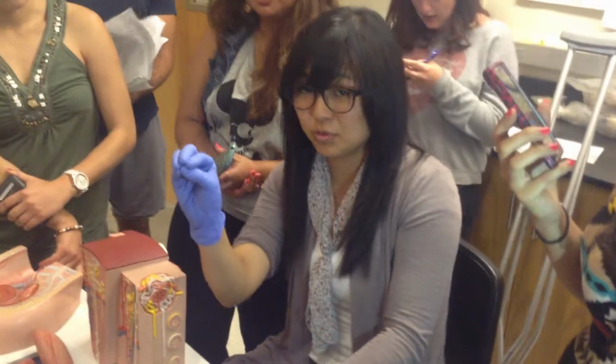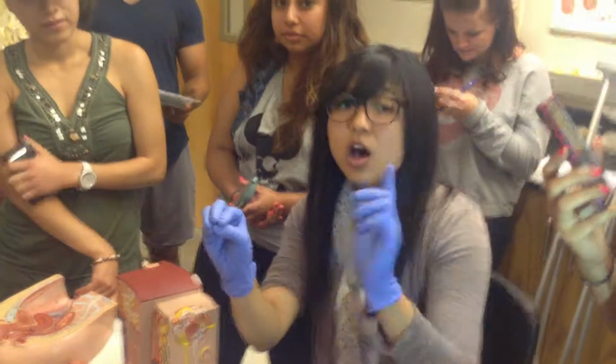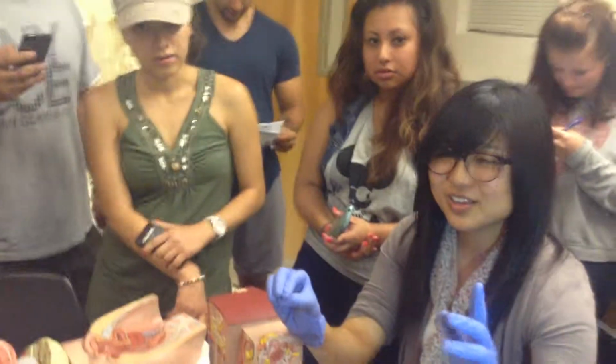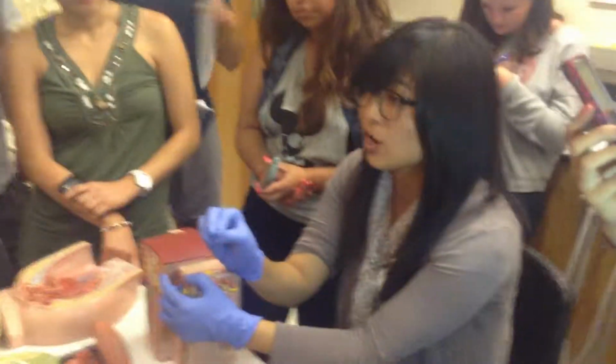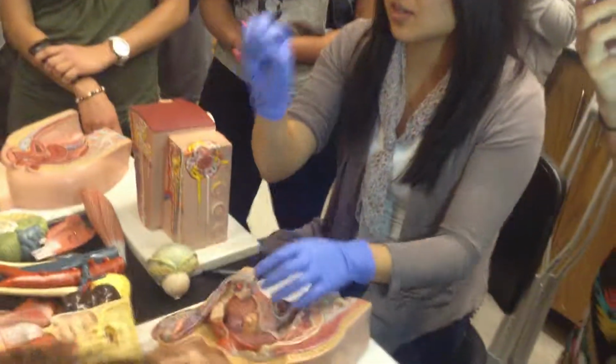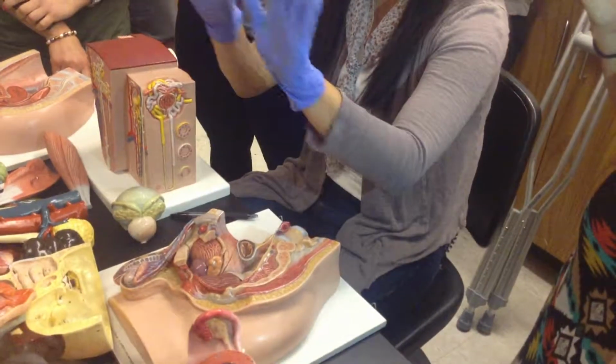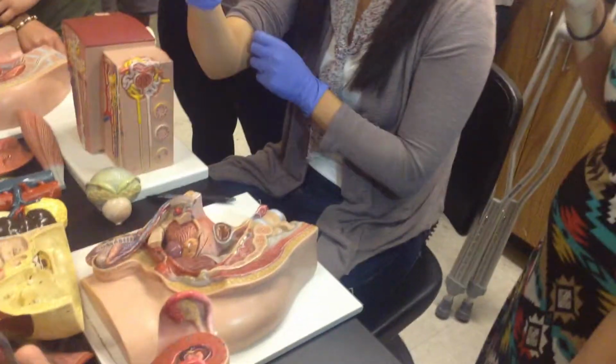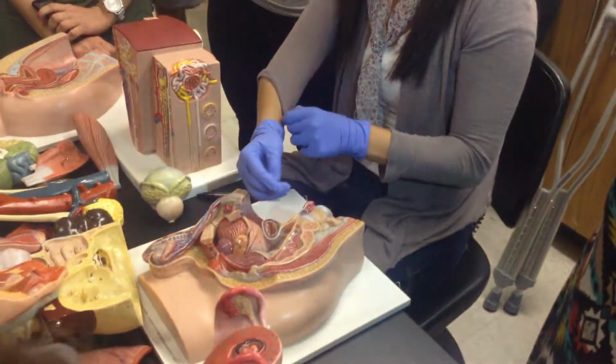Do you guys remember that triangular space in the back where you put the stethoscope to listen to your internal stuff? The triangle of auscultation. That's the location in the back where you have minimal muscle, the opposite of dense.